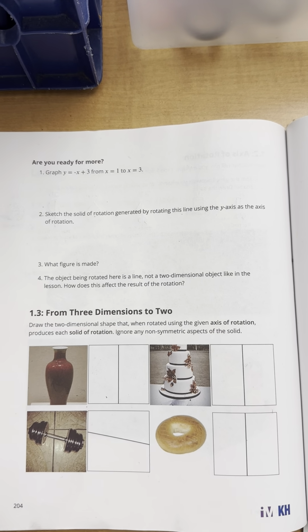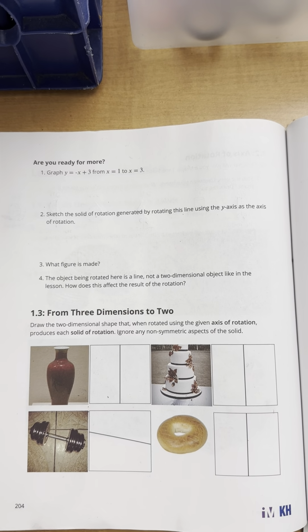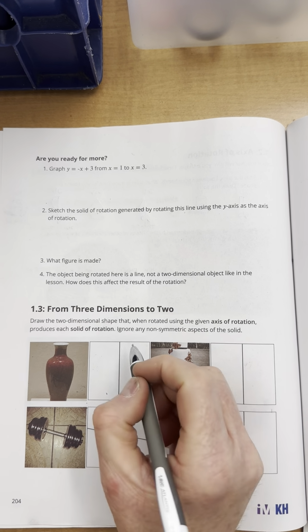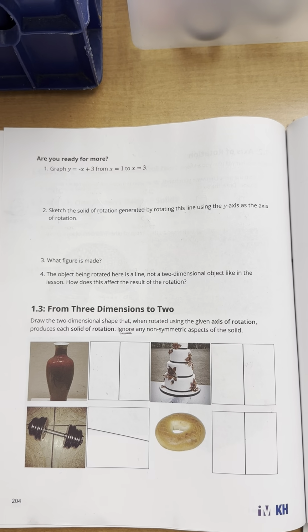Oh, this is so easy. Kind of fun, too. All right, so from 3 dimensions to 2, draw the 2-dimensional shape that, when rotated using the given axis of rotation, produces each solid of rotation. Ignore, so don't pay any attention to any non-symmetric aspects of the solid. So, what does that mean?